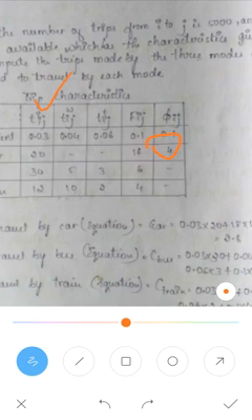The time coefficient for waiting, walking and so on, you multiply. 20 into 0.004. Here a dash is there, which is blank, so you have to take it as 0 only. Next, 0.1 into 18, then 0.1 into 4. Finally you will get 2.8. The cost of travel by car is 2.8.